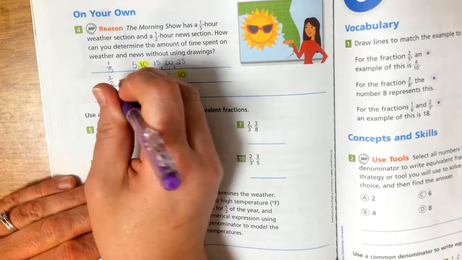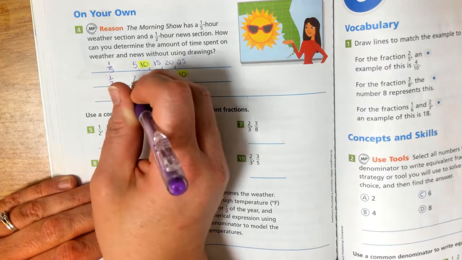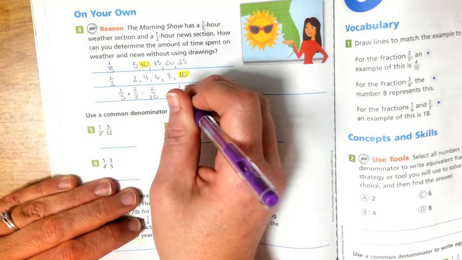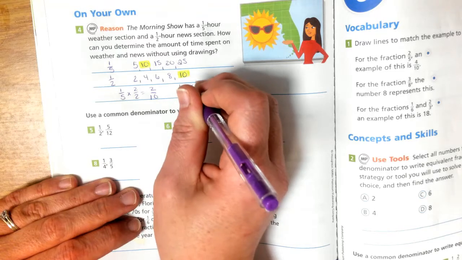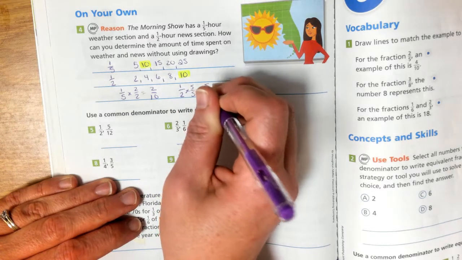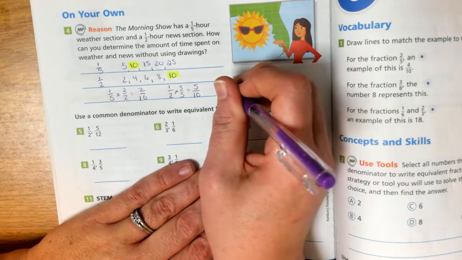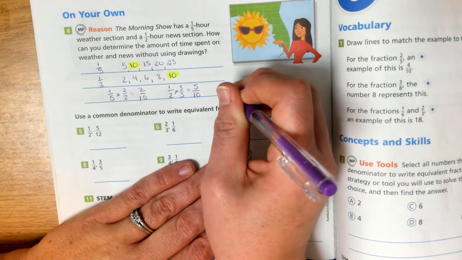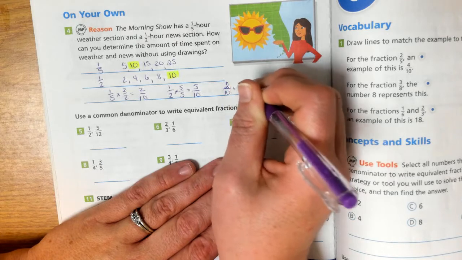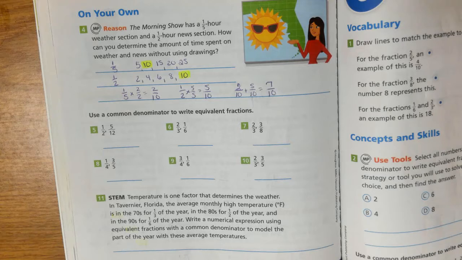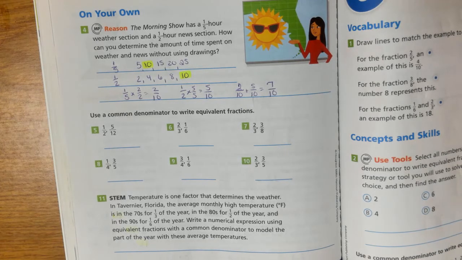So 1/5 times 2 over 2 equals 2/10. And 1/2 times 5 over 5 equals 5/10. So now they can be added, right? 2/10 plus 5/10 equals 7/10 of the broadcast is weather and news. Okay?